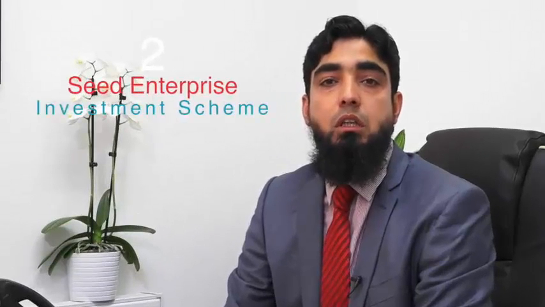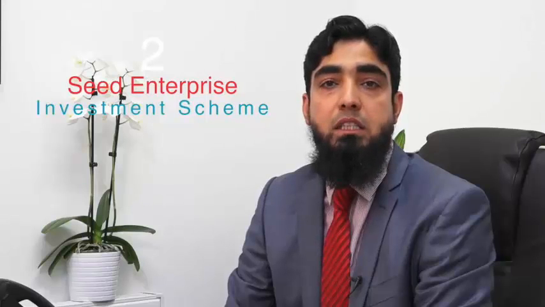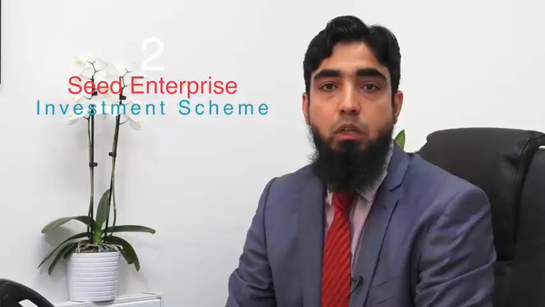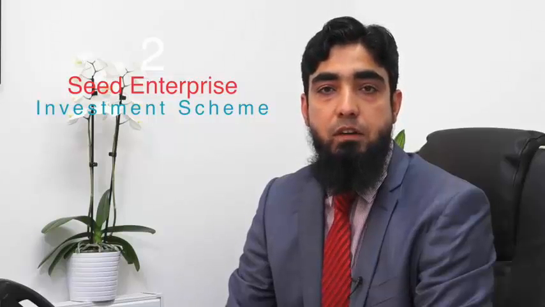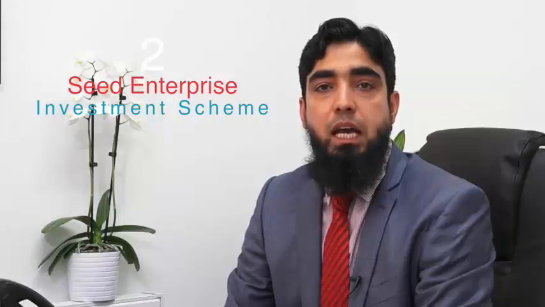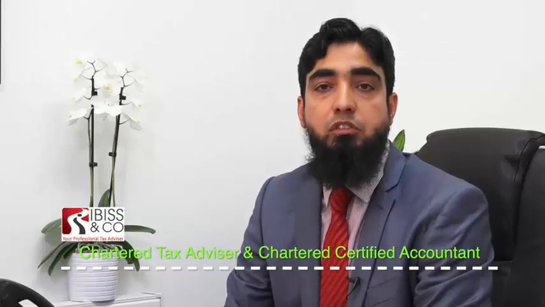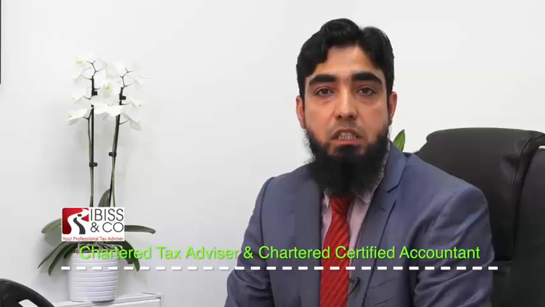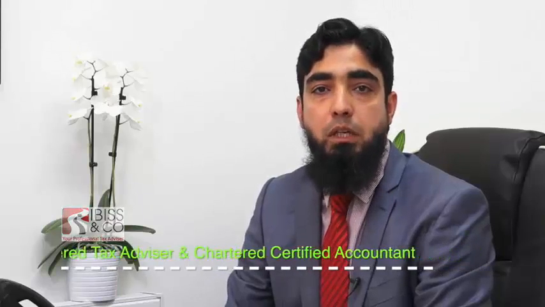The other option, another relief which reduces the income tax, is called the Seed Enterprise Investment Scheme, known as SEIS shares. It works the same way as EIS shares, but the relief is more lucrative. The tax liability will reduce by 50% of the amount you have invested in SEIS shares, up to £100,000. Again, it works in the same way. You can reduce your tax liability for the current year as well as the previous year.